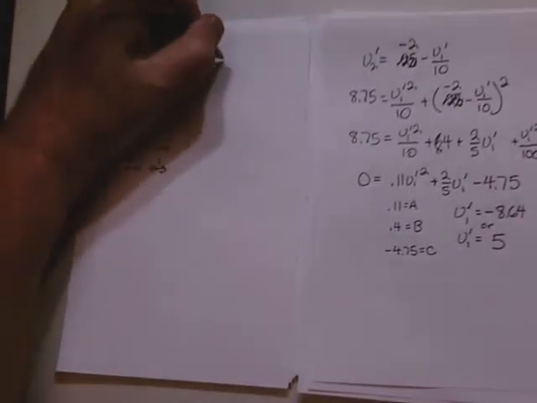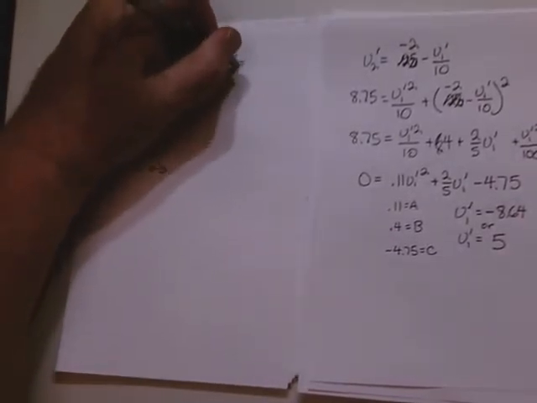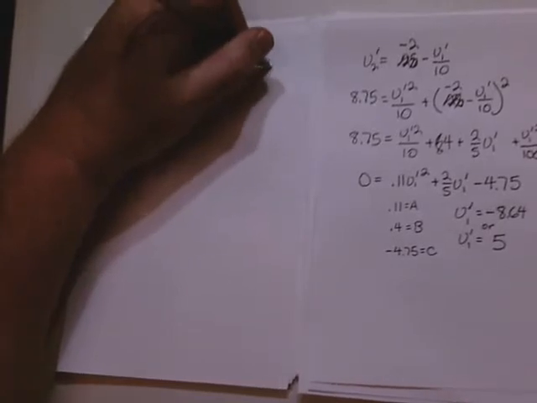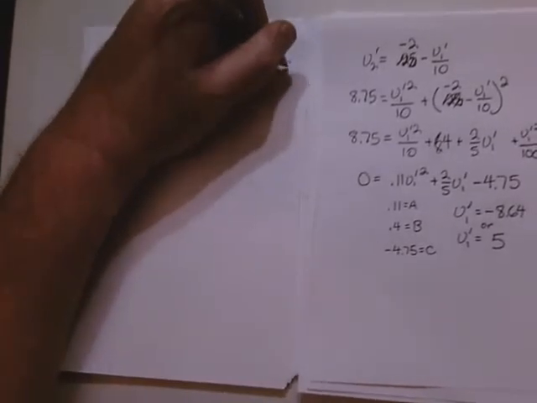That implies that they passed through each other. That is not physically possible. So it is not that solution. So it has to be V1 prime is negative 8.64 meters per second.